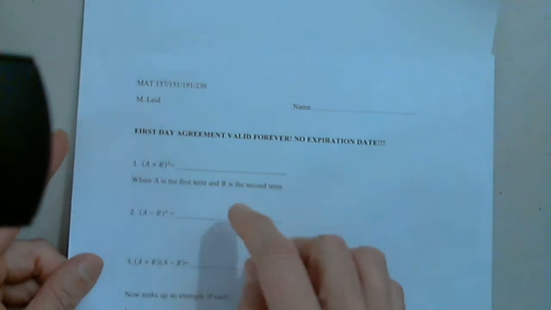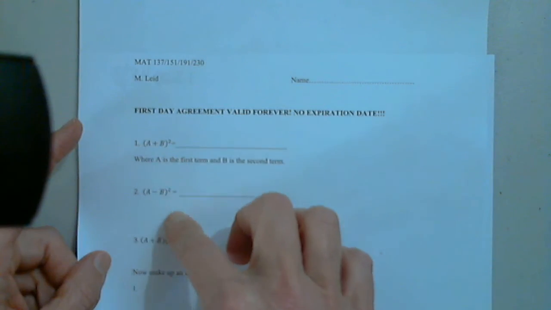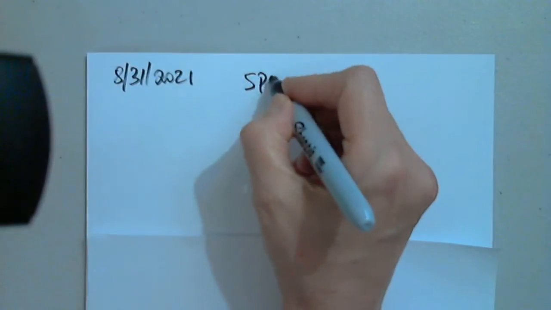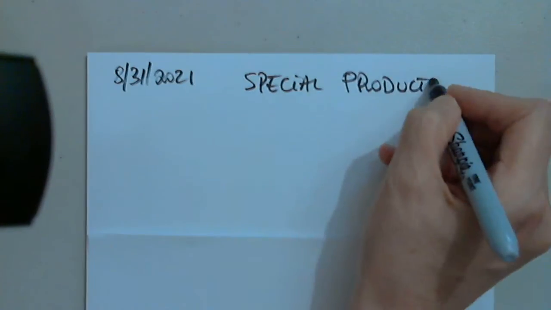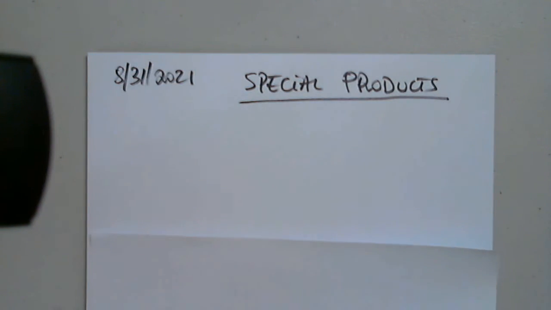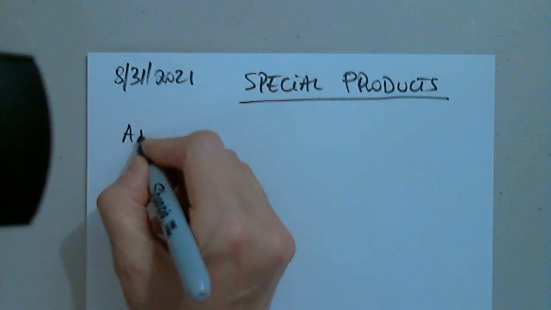Agreement. It's because I would really like not to have to go back to these three special products again. But if you forget, and I need to explain again, that's fine too. But hopefully we're going to put this behind us.